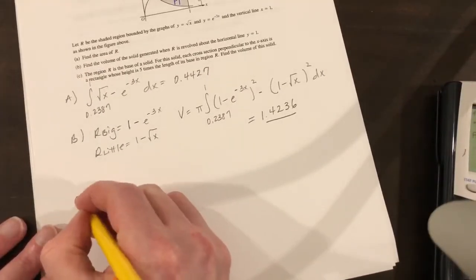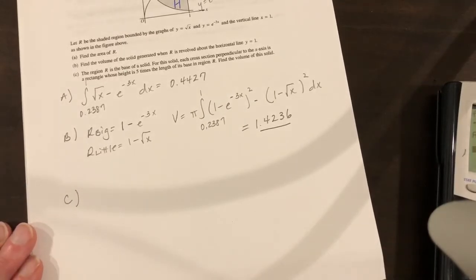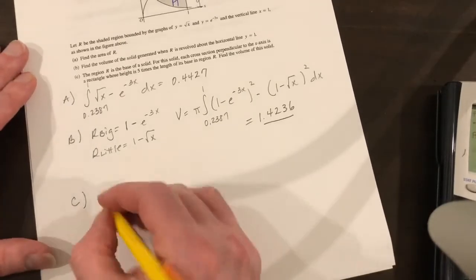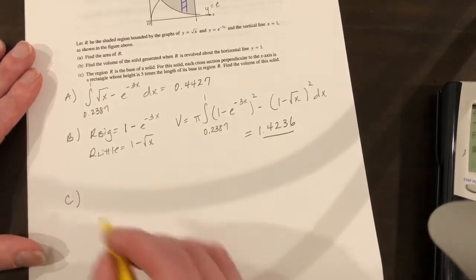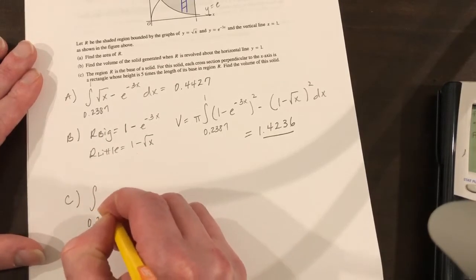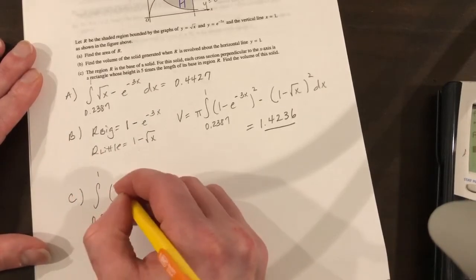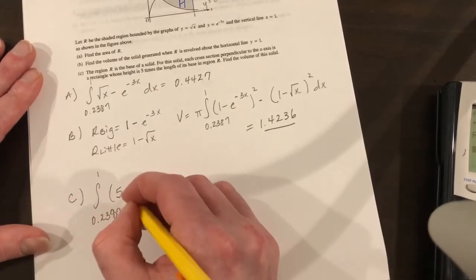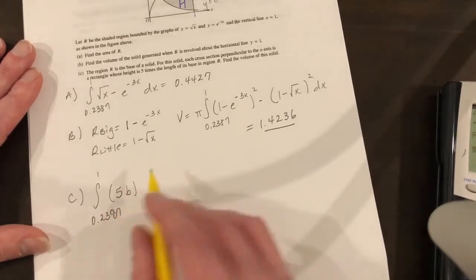Okay, part C. It says the cross sections are going to be perpendicular to the x-axis and they're a rectangle. Okay, so volume of rectangle is length times width, or base times height. So same limits, no pi this time. And our length is 5 times the base.